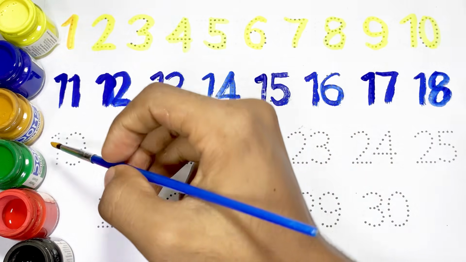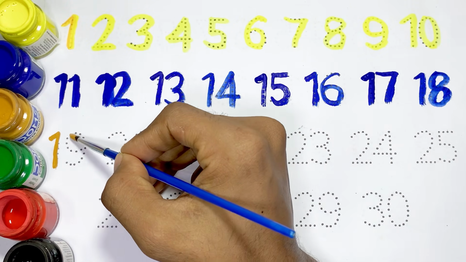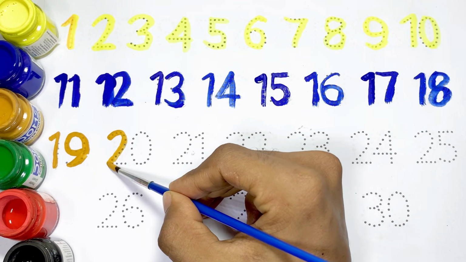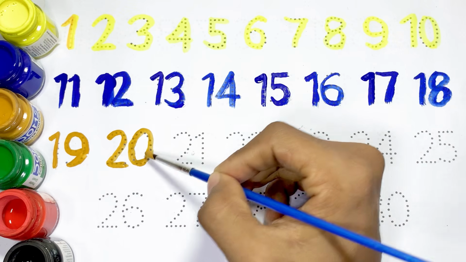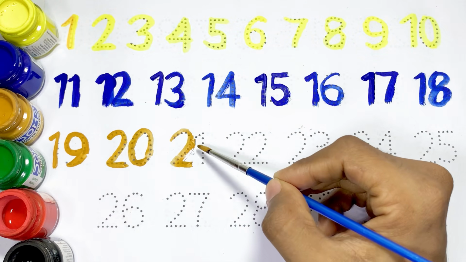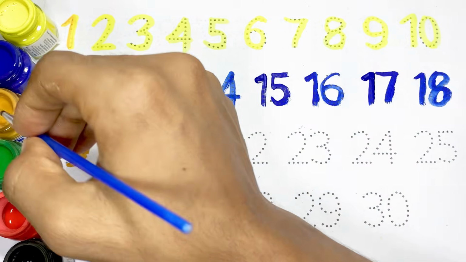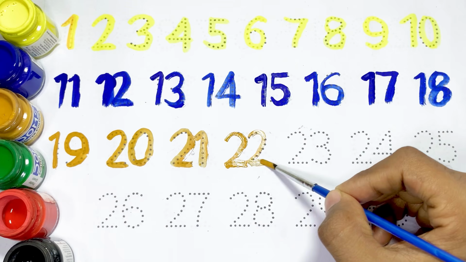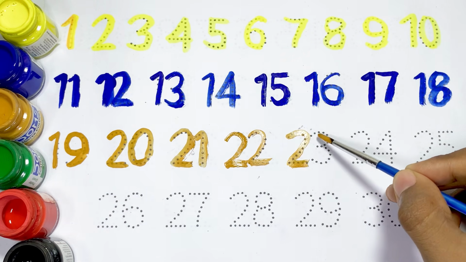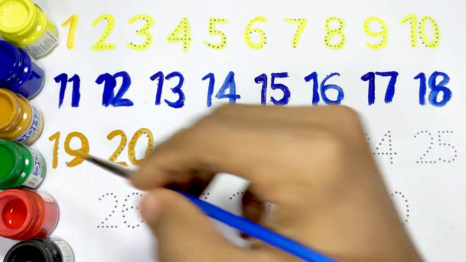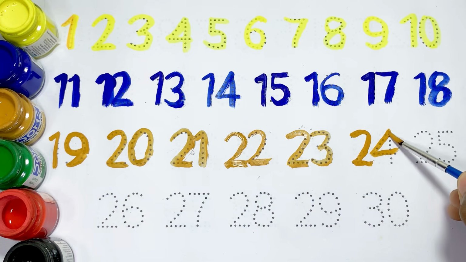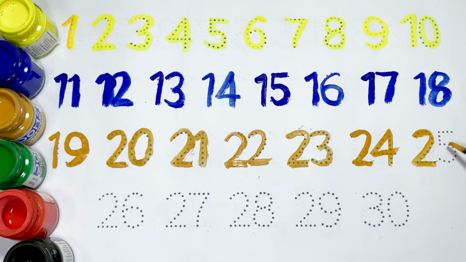Yellow ochre color. 19, 20, 21, 22, 23, 24, 25.